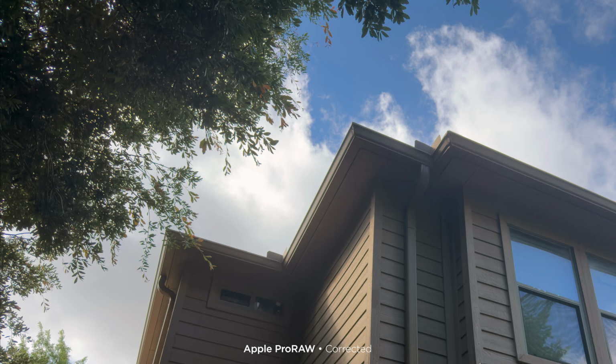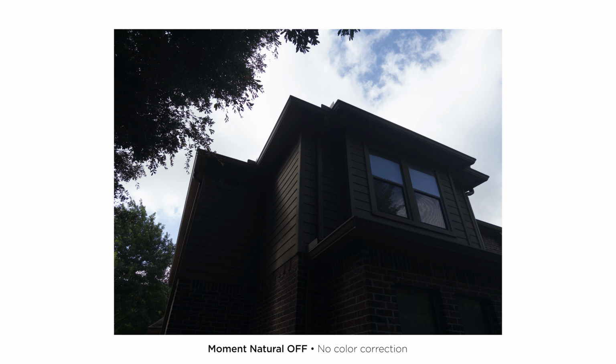The sky is a little bit different color because the sun was moving around, so just something to be aware of. All right, now here is natural off. This is just the natural image with no processing, and that is what it would look like if you weren't using all the Apple processing. It's pretty crazy when you think about it.